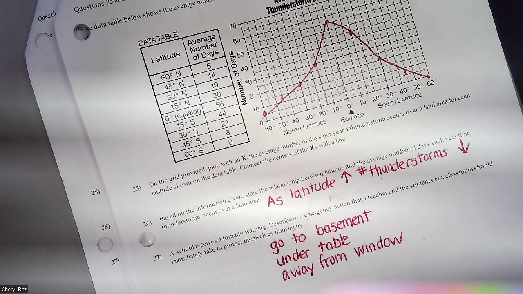So like with an earthquake, sometimes they say, what do you do in the middle of an earthquake? And then sometimes they ask you, what do you do for future earthquakes? So hopefully that'll clear up some issues.